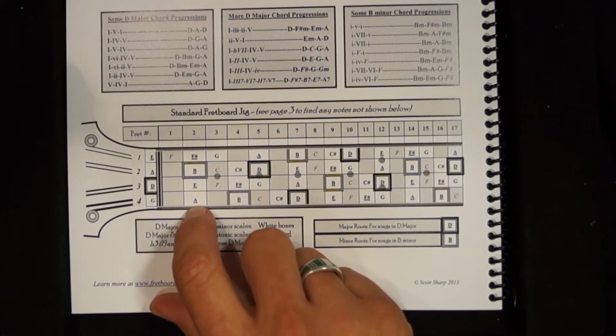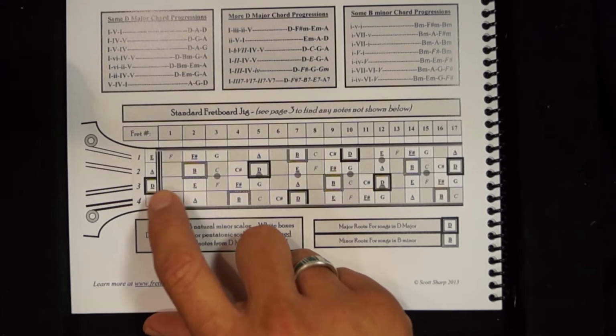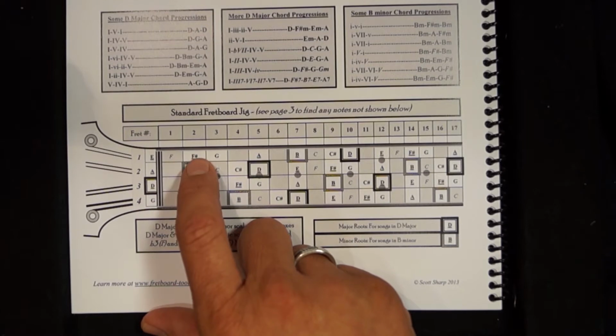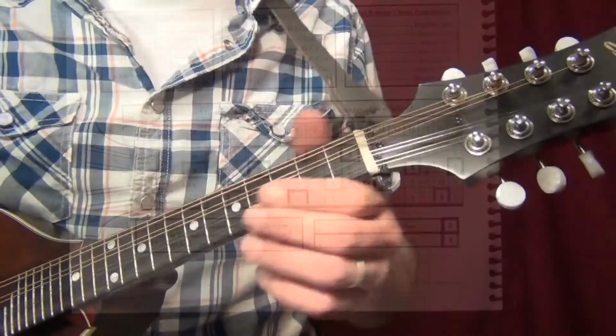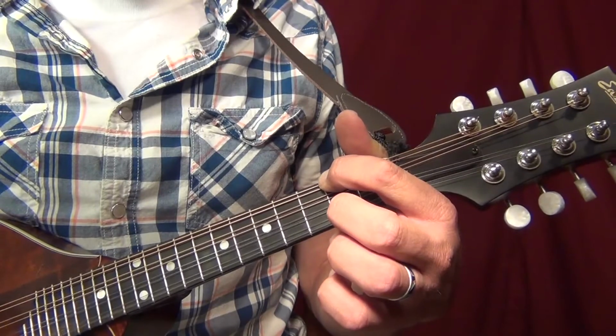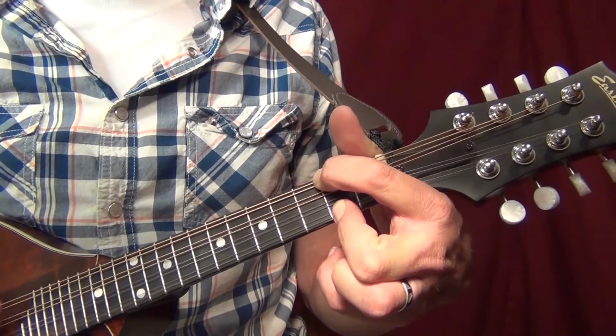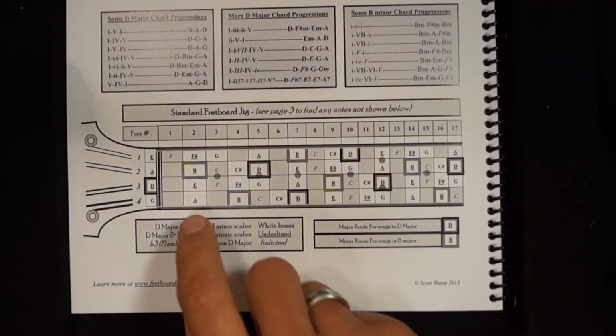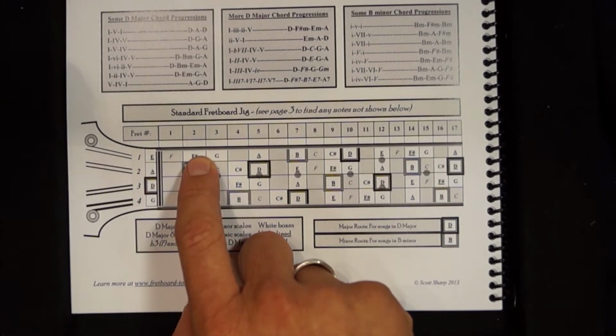So an easy one here, the first one I learned, was 2nd fret of the 4th string, open, open, and 2nd fret of the 1st string. And that looks like this. So 2nd fret, open, open, 2nd fret. So that's a D major because it just uses the notes D, F sharp, and A.